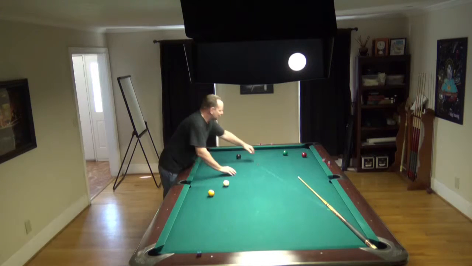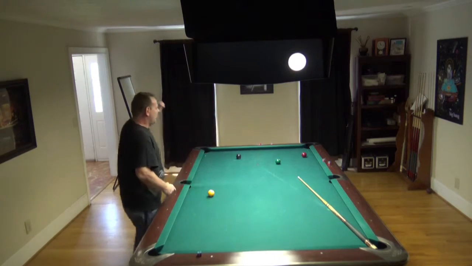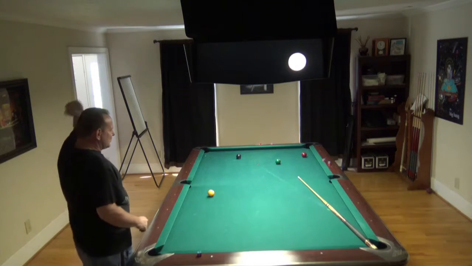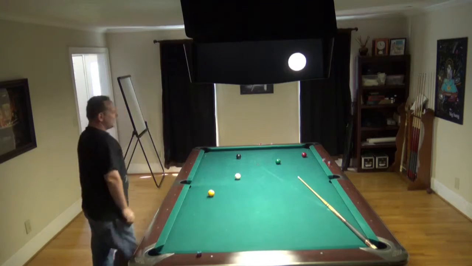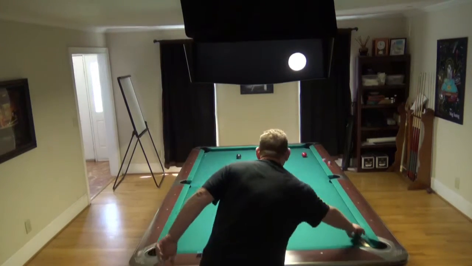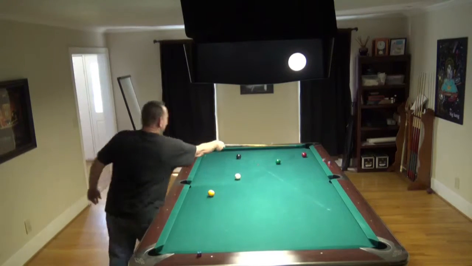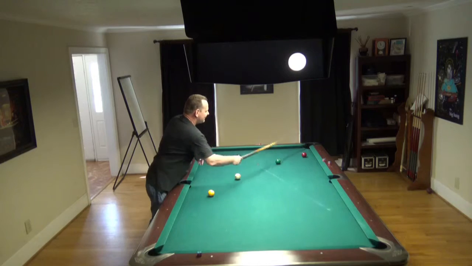But let's say it's a little bit different. Let's say it's there, okay? And I want to shoot that 6 and have a good shot on the 7. Well, the best way to do that is going to be to have the cue ball on the left of that center line. Here's our center line. Okay, cue ball on the left.